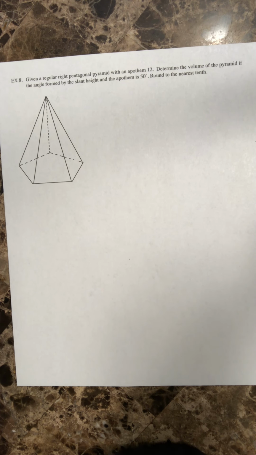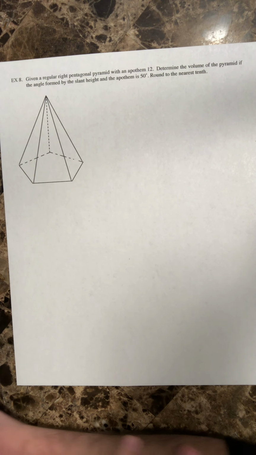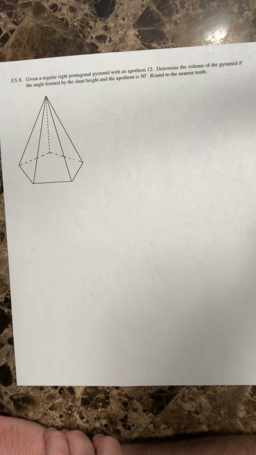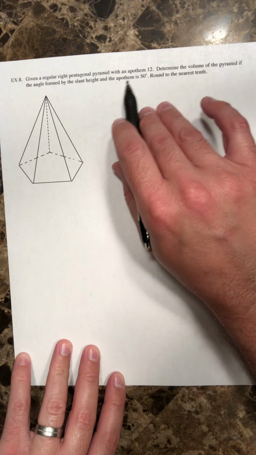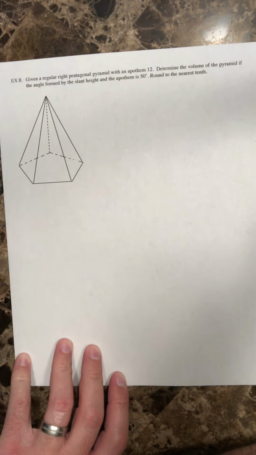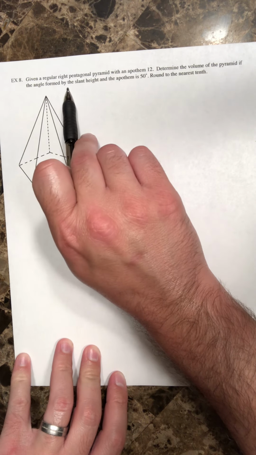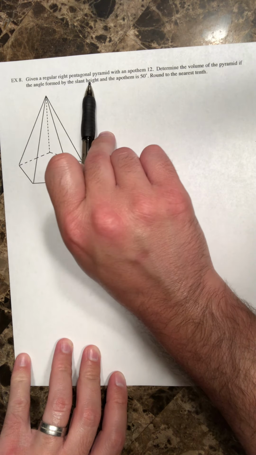All right, we are on to exercise number 8 of surface area and volume of pyramids. So we have a regular right pentagonal pyramid. The base is a pentagon, and the apothem is 12. We need to determine the volume of the pyramid, and it tells us that the angle formed by the slant height of the pyramid and the apothem is 50 degrees.